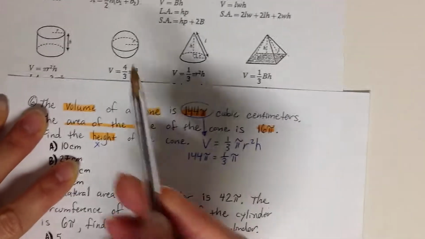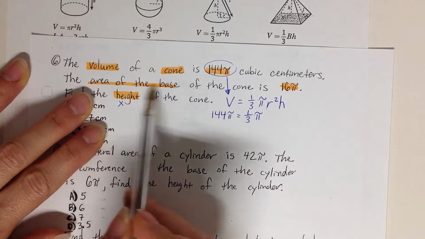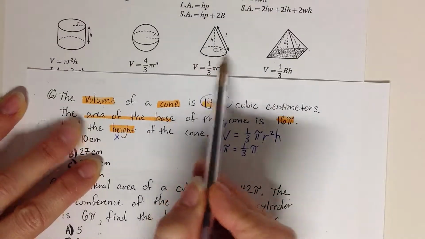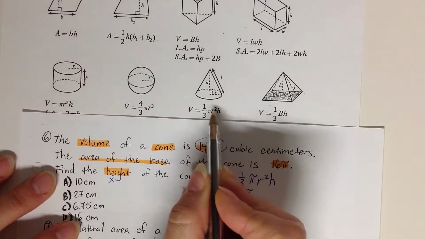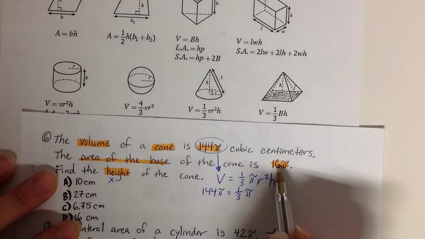Okay? What shape is my base? When it says the area of the base. In a cone, my base is a circle. So area of a circle is pi r squared. So if you notice that pi r squared is the area of a circle equation, you could just put 16 pi in for that whole thing.